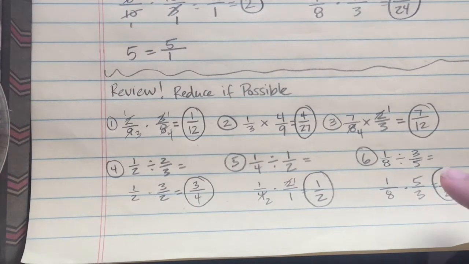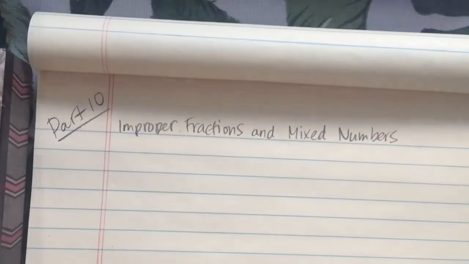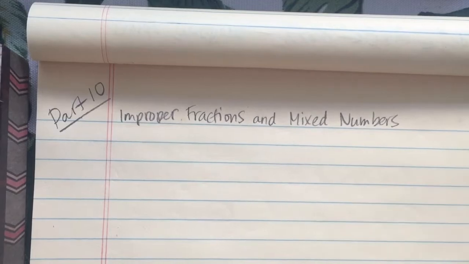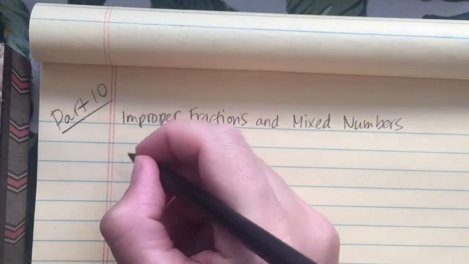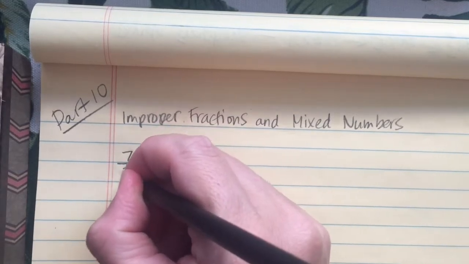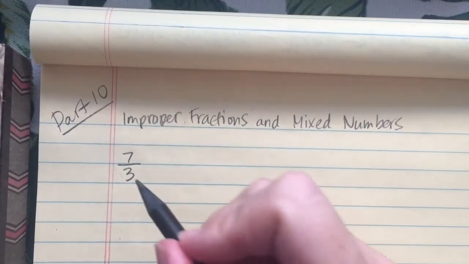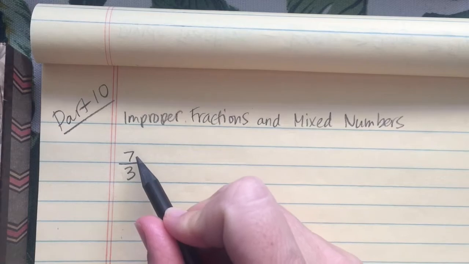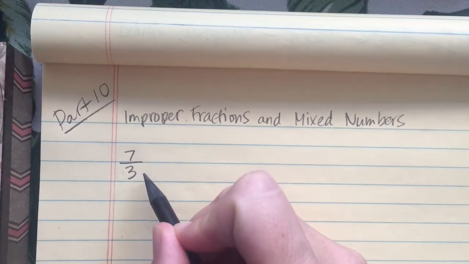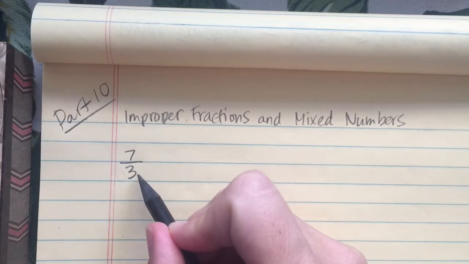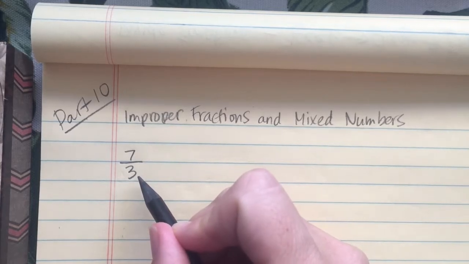Let's move over and talk about improper fractions and mixed numbers. We've seen some before in the problems that we did before. Let's talk about what an improper fraction is. An improper fraction is where the top number, the numerator, is bigger than the bottom number, the denominator. And basically what this means is you have more than one.